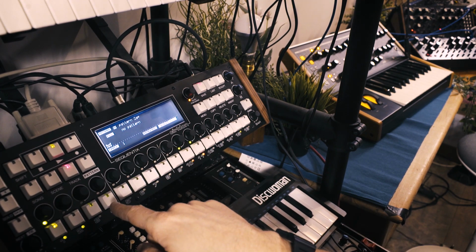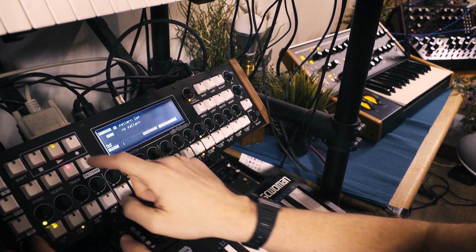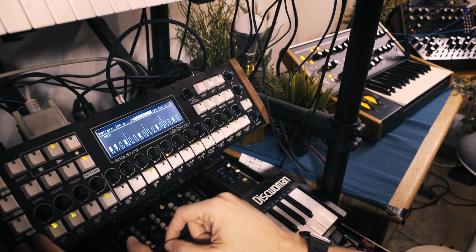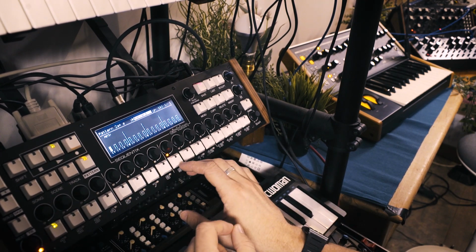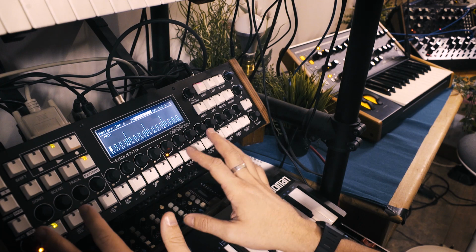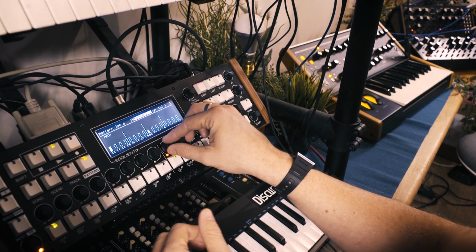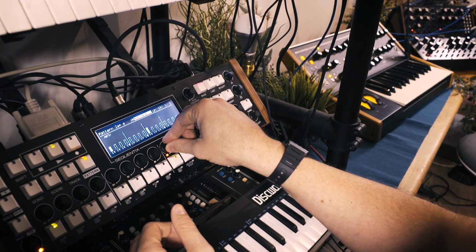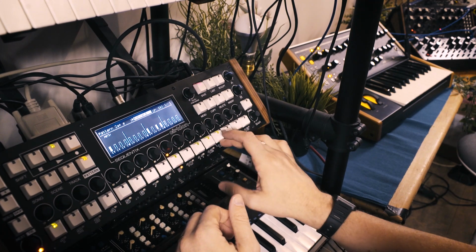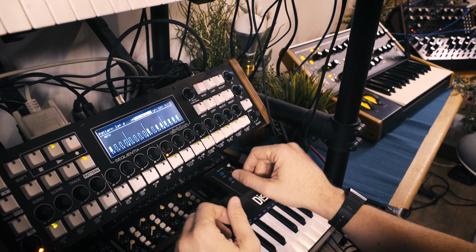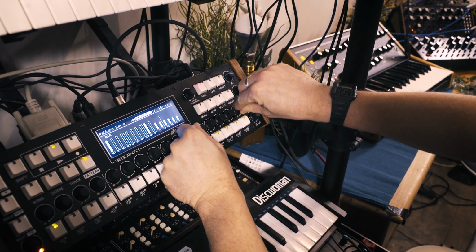And then we've got the Sub 25. So if I go over to the Sub 25 here, I can turn notes on and off, obviously. And I'm just using it as a sound module, so I'm not touching the keyboard, obviously. And then I can start doing fun things like messing with velocity.